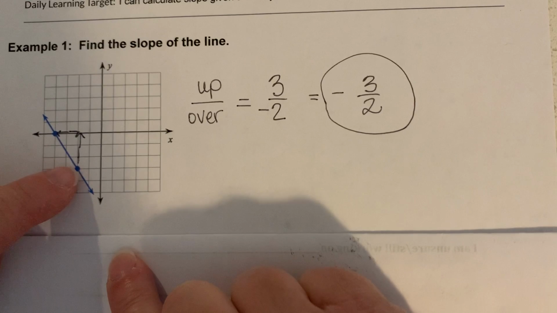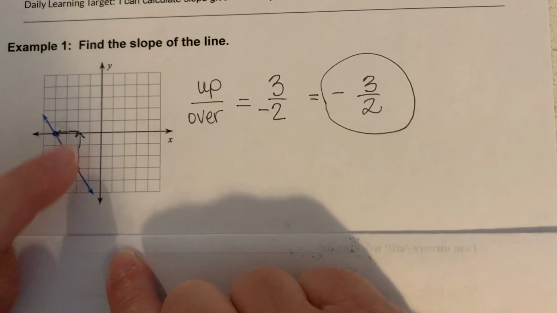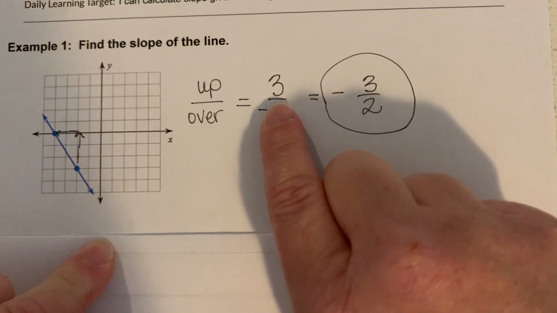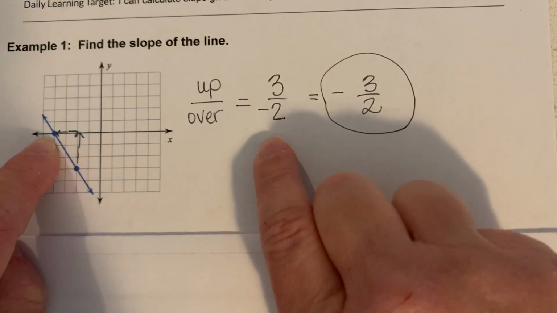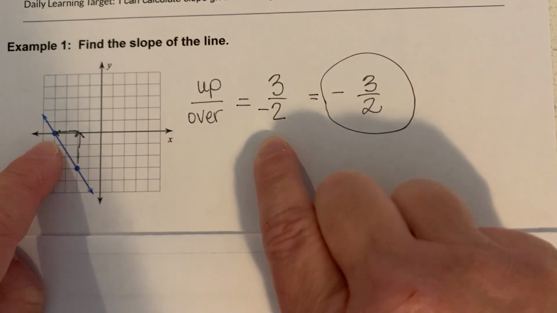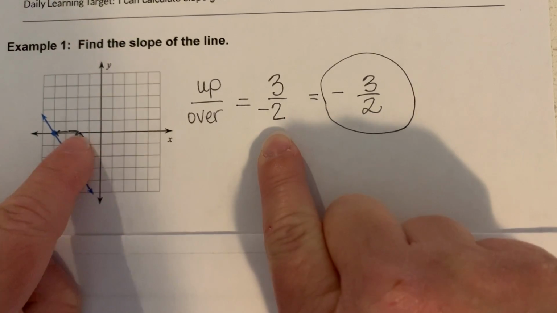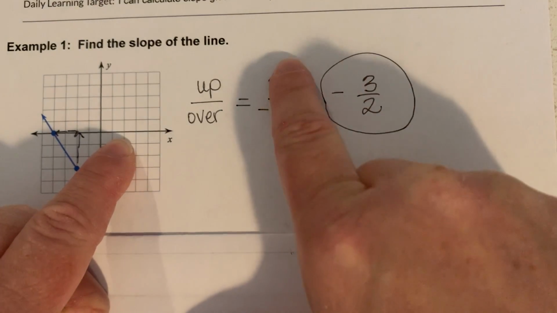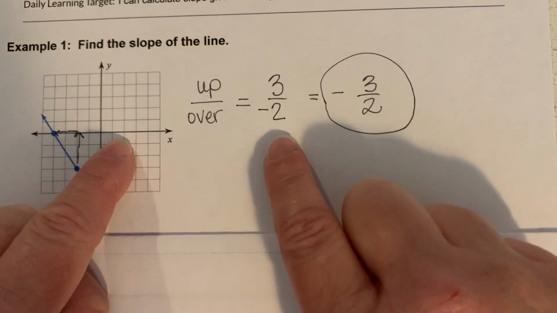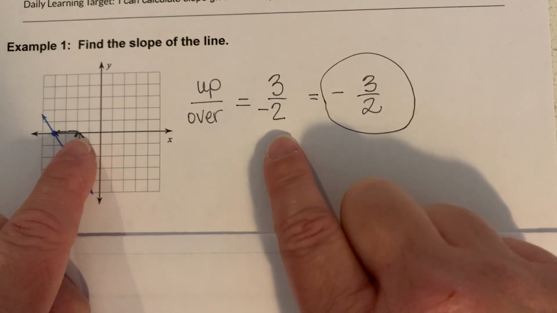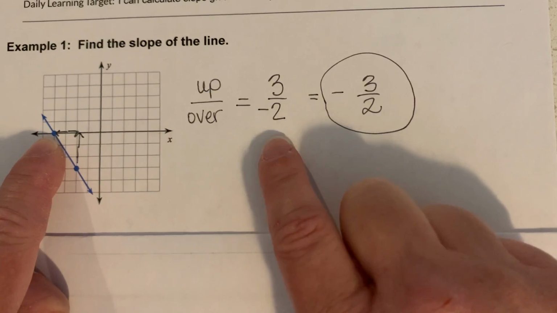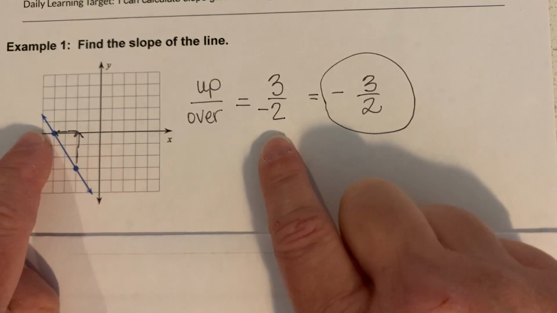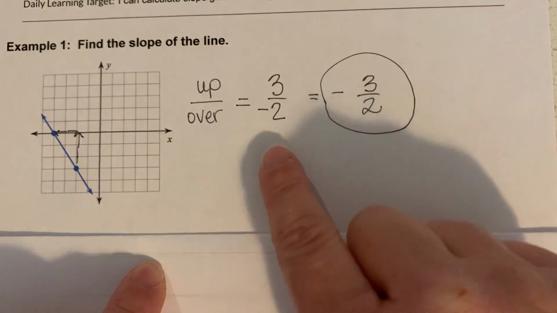But what you're doing is you're going up from this dot to this dot. You're going up 1, 2, 3. So up 3. So we put a 3 there. And then you're going over 1, 2, but you're going backwards 2. So because we're going backwards 2, it's a negative 2. If we went up and forward 2, it would be a positive 3 and a positive 2. But in this case, we're going up 3, but then to hit that line again, we have to go backwards 2. So that's where we're getting this negative 2 from. So up 3, backwards 2, that's 3 over negative 2.